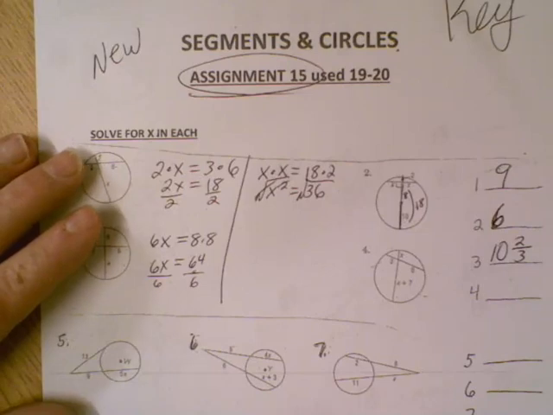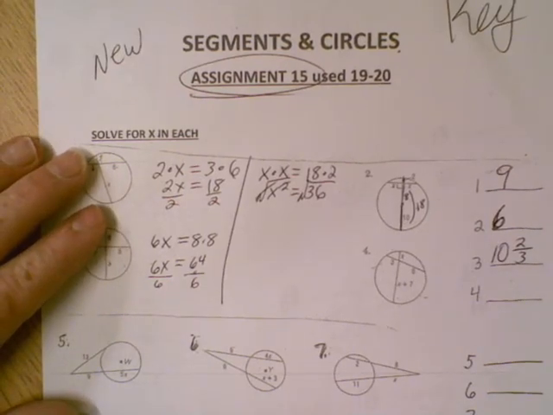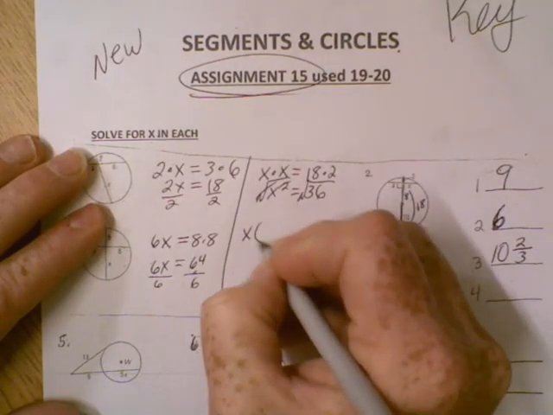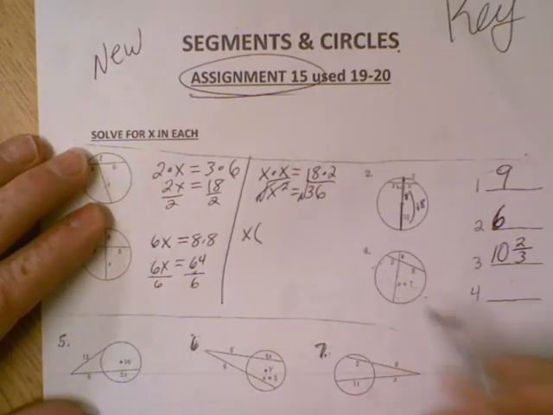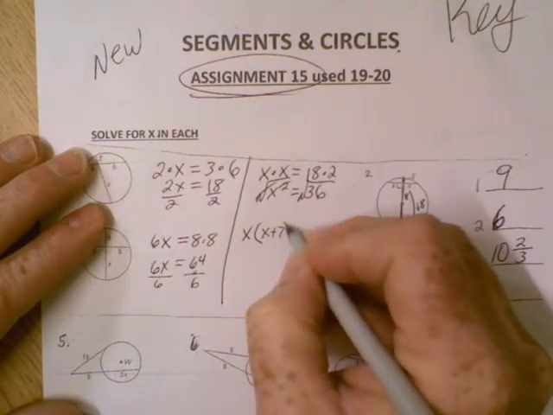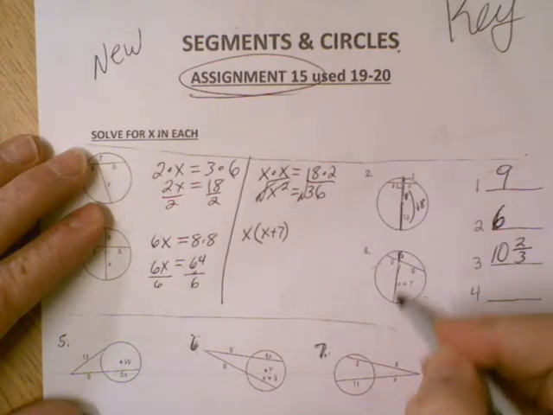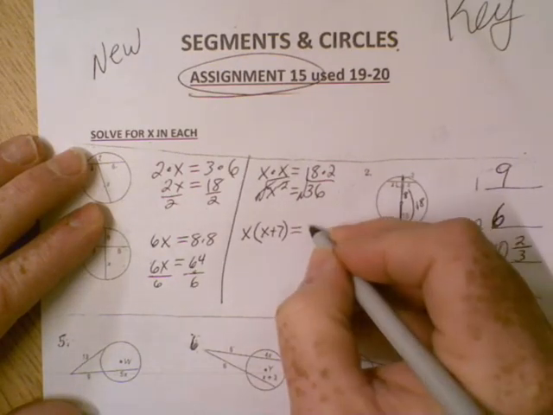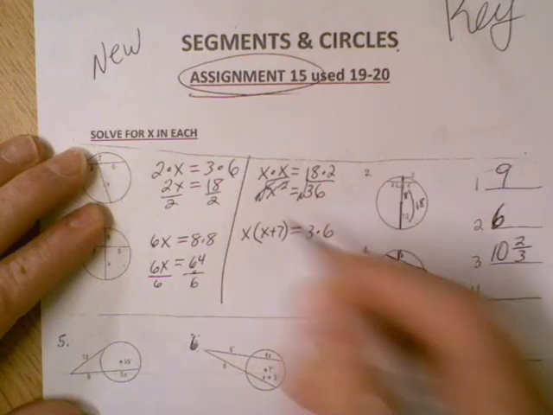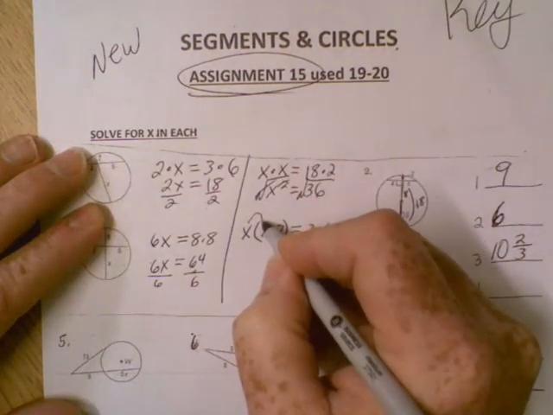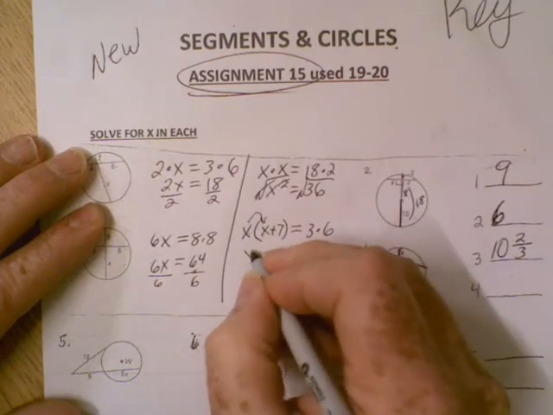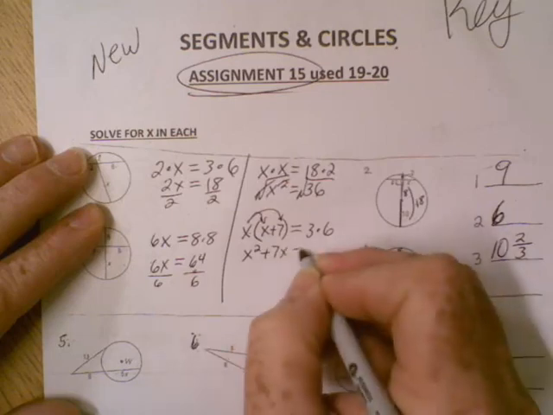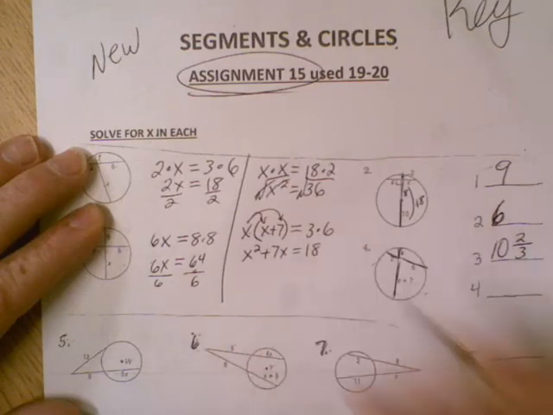Number 4. A little tougher on number 4. We're going to take x times this whole thing here, x plus 7. So this part times this part, and then that equals this part times that part. So 3 times 6. Over here we're going to distribute this out. X times x is x squared. X times 7 is 7x. On the other side, 3 times 6 is 18.